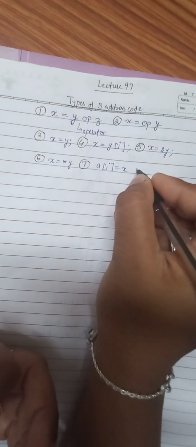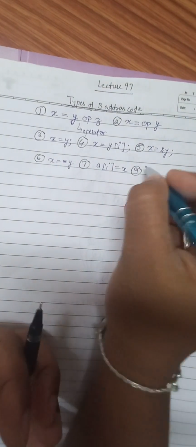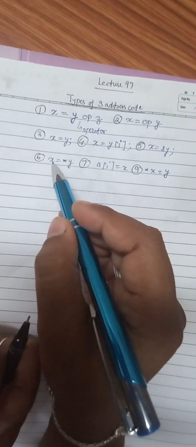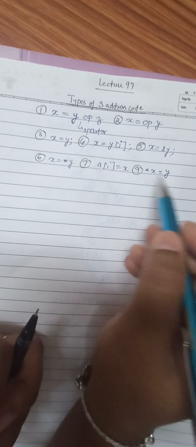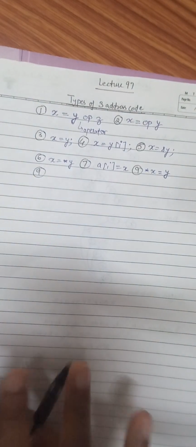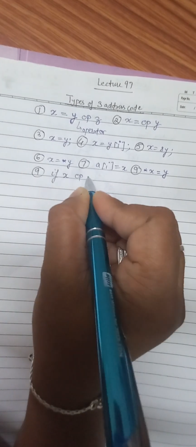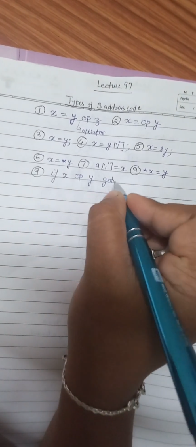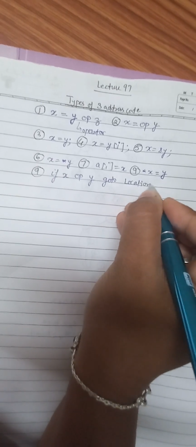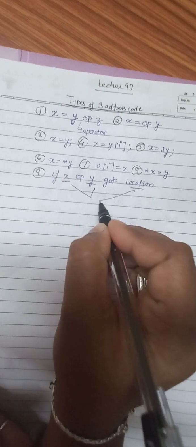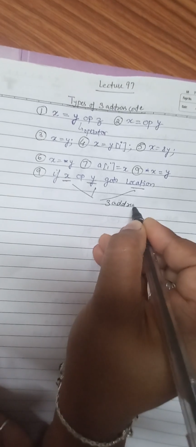Now if we are writing like this, the pointer x value we are assigning to y, and here the address of y we are assigning to x, and here the pointer x value we are assigning to y, that can also come under three address code. The next can also be possible: if x operator y then go to a particular location. If x operator y is there, then we should go to the particular location. There, with x and y and the location, there are three variables, so we can say this is three address code.